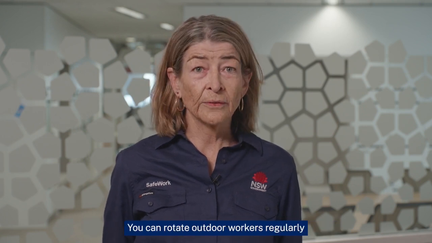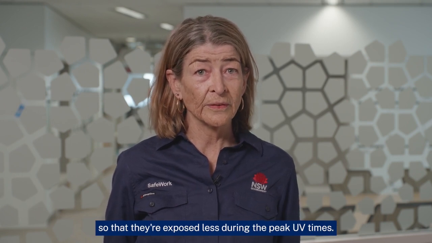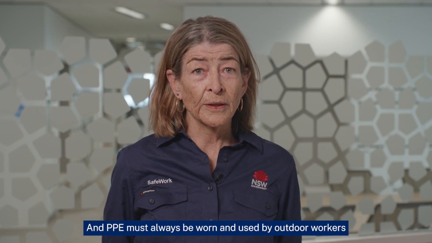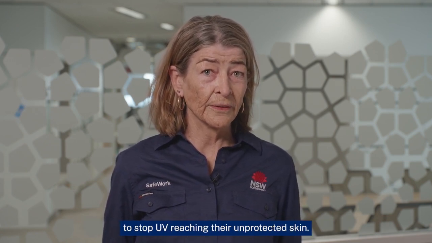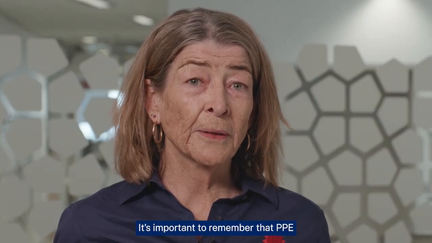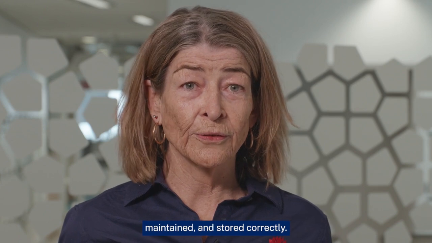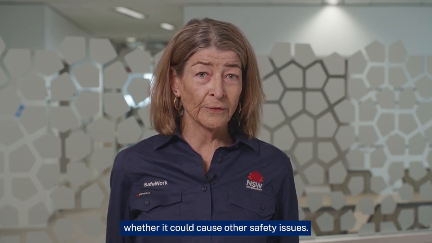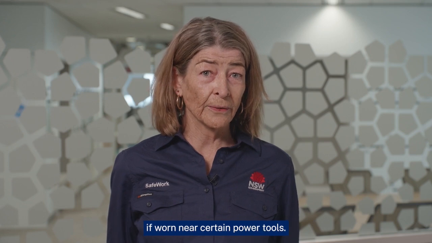You can rotate outdoor workers regularly so that they're exposed less during the peak UV times. And PPE must always be worn and used by outdoor workers to stop UV reaching their unprotected skin. It's important to remember that PPE is only effective when it's worn, used, maintained and stored correctly. And when selecting PPE, PCBUs must always consider whether it could cause other safety issues. For example, loose shirts may pose a danger if worn near certain power tools.